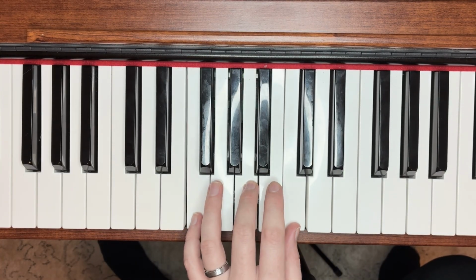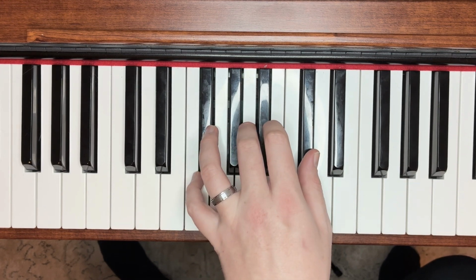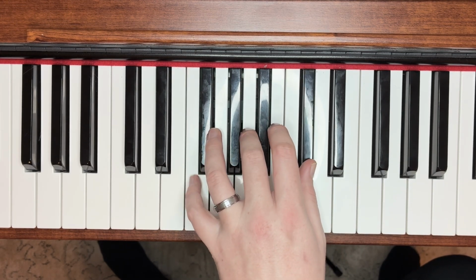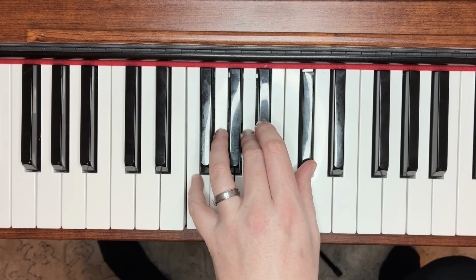Go ahead and look at F augmented. What are we going to raise? What are we going to change? Find that fifth, which is C. We need to raise it a half step to C sharp. That is now F augmented, or F plus, whatever it is.